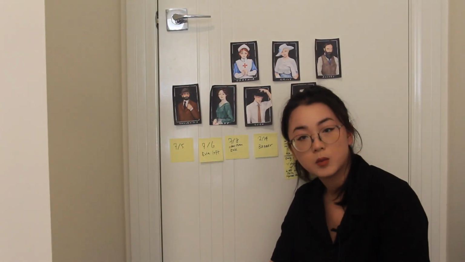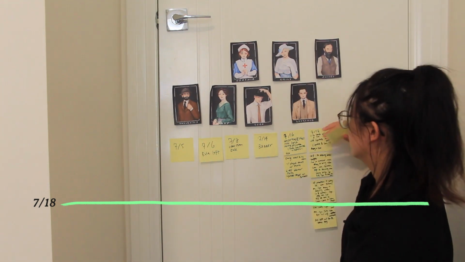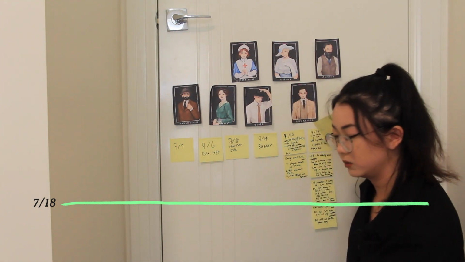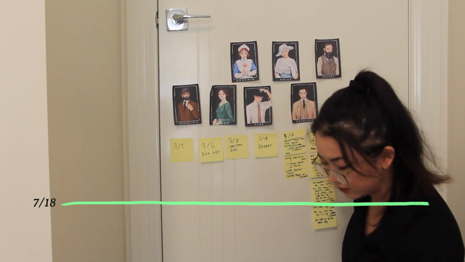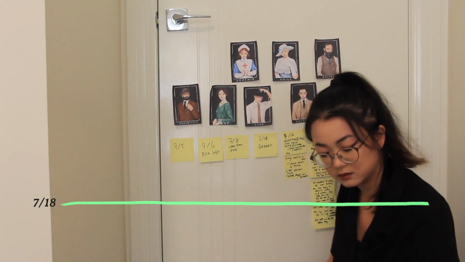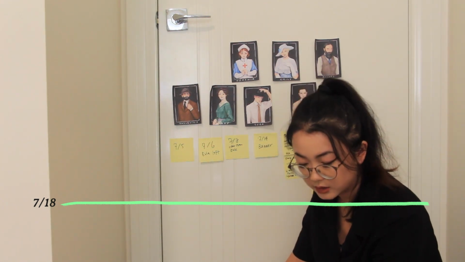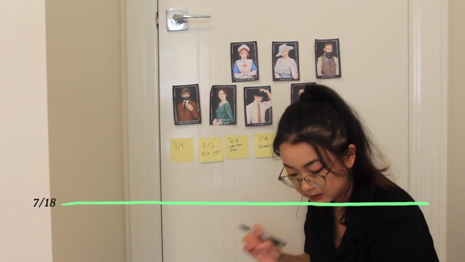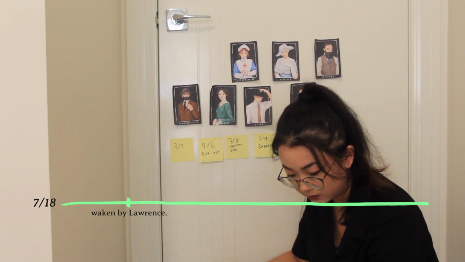Then we have the most important date, July 18th. So the night of the 17th ends with all of them going to bed. And then at midnight, I think around midnight, I can't actually remember. Right, so the narrator actually says, and I quote, "It seemed to be the middle of the night when I was awakened by Lawrence Cavendish."